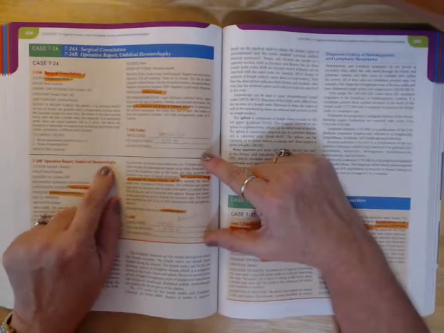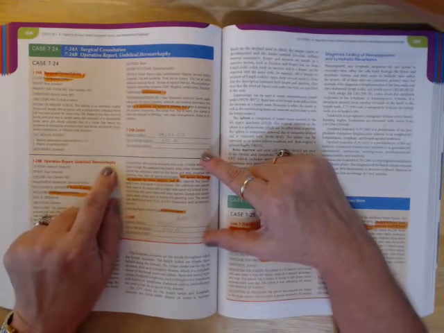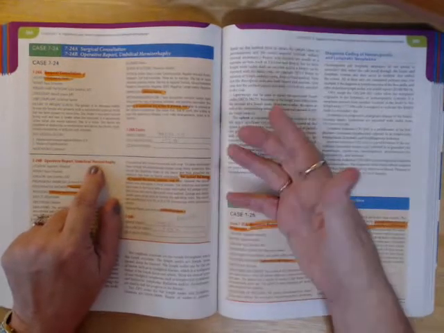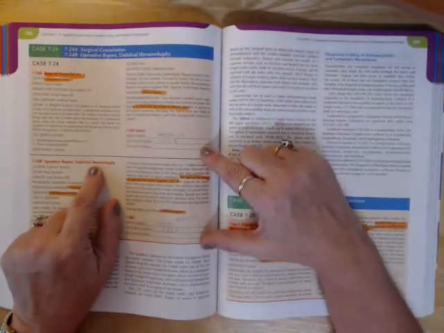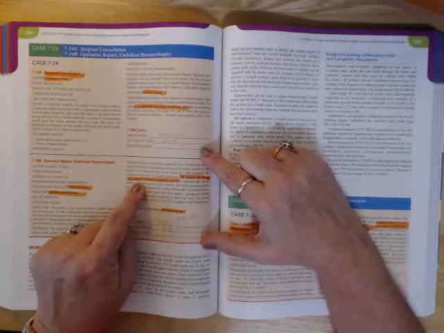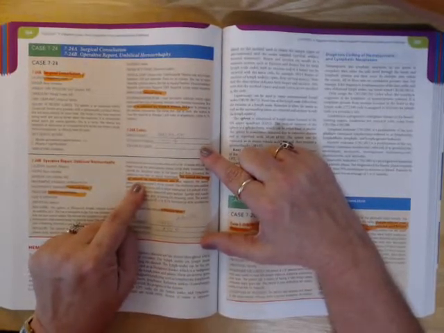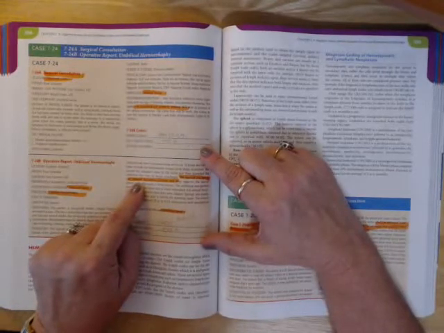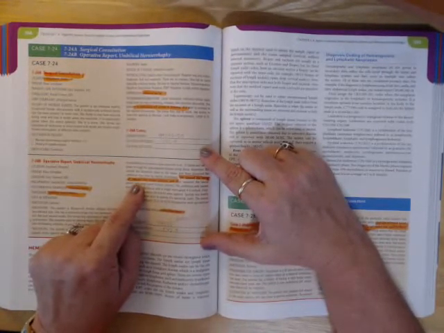Let's talk about that word, herniorrhaphy. Rhaphy meaning suturing. Hernio, obviously a hernia, so they're suturing the hernia. They are saying that they are able to reduce the hernia, so I would make sure that you pick a CPT code that has reducible.